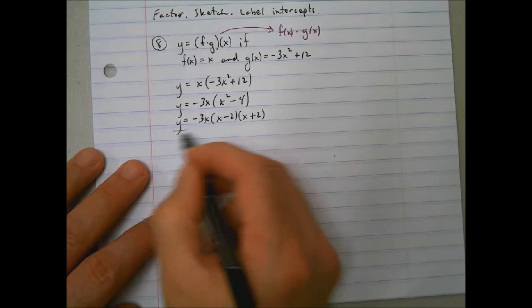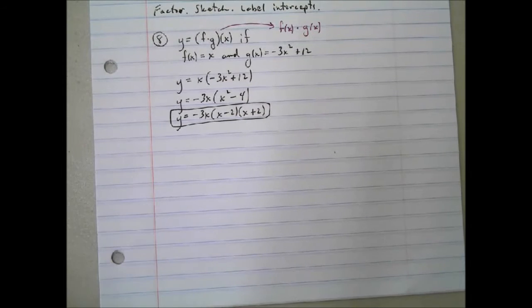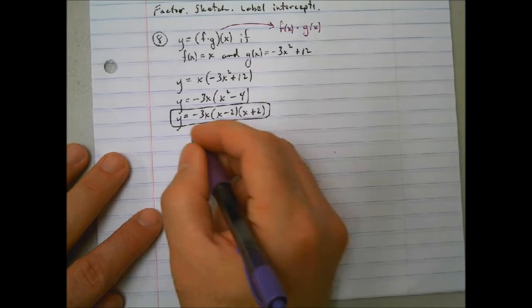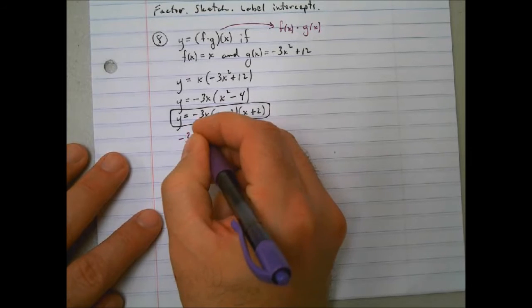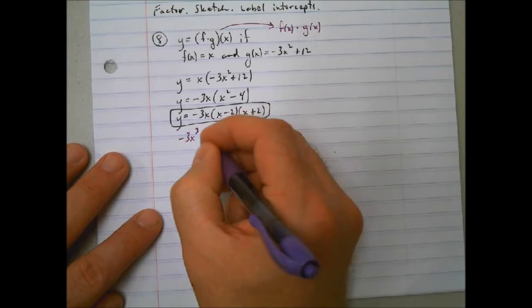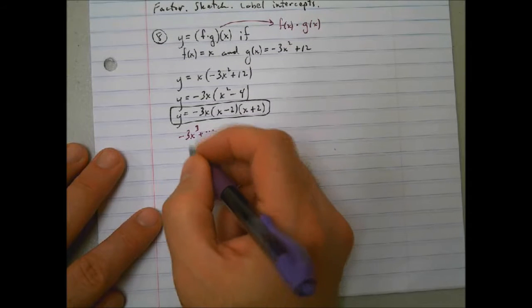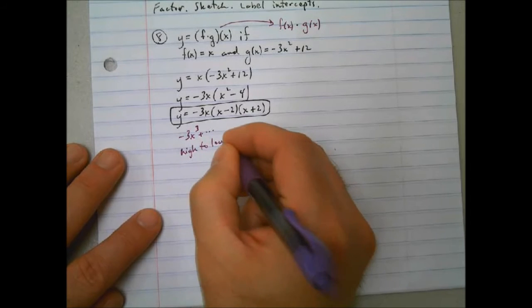Okay, so this is what we're actually graphing. Now all the other things we've been practicing come into play. So we recognize that this is really negative 3x to the third plus stuff. And so we know that this is a high to low.